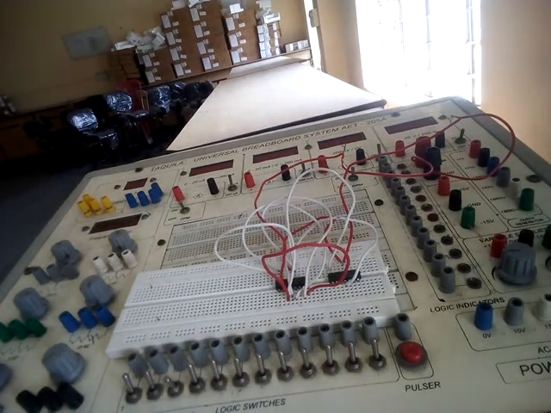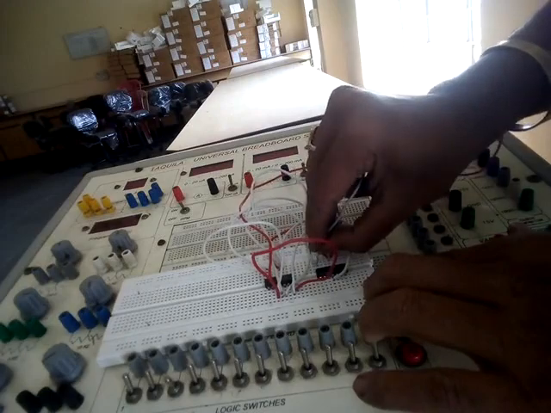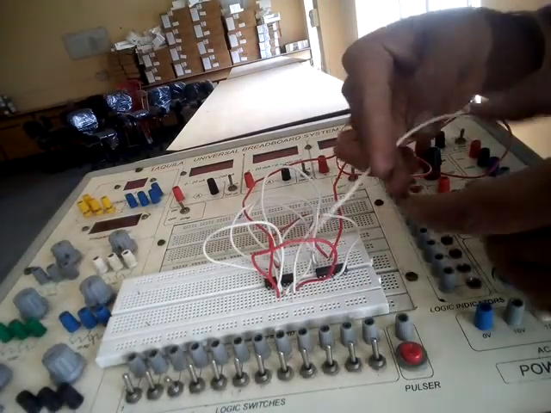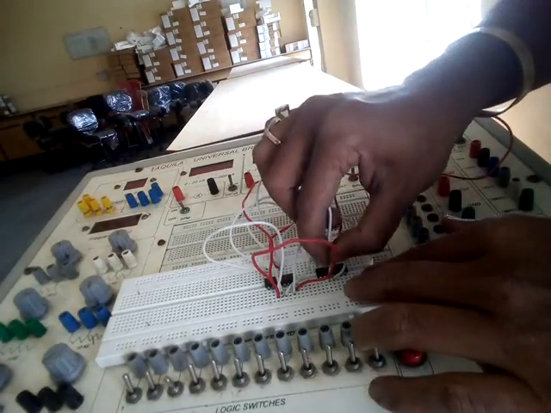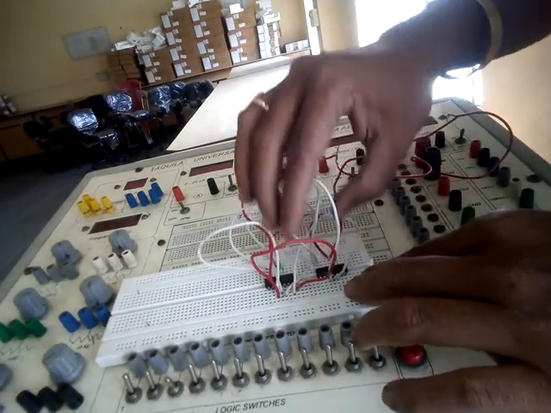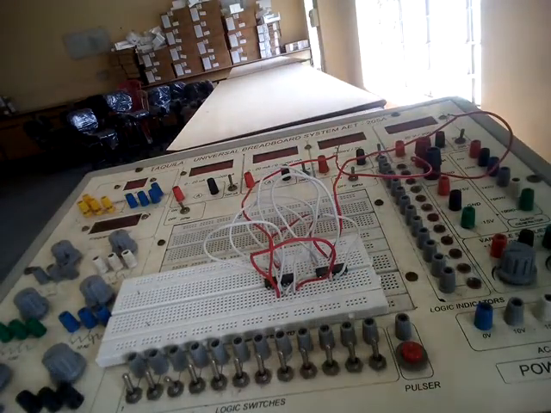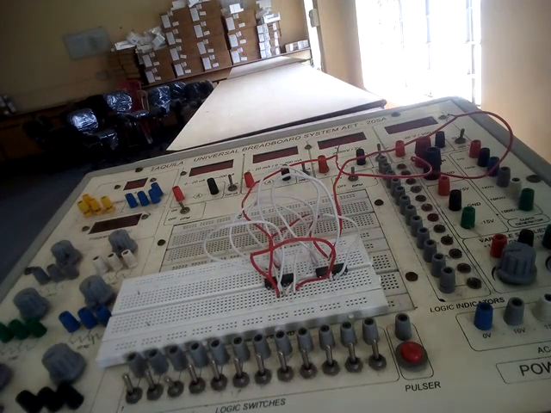Next, pin number 14 and 3 of the second IC shorted. So now the input connections are complete.